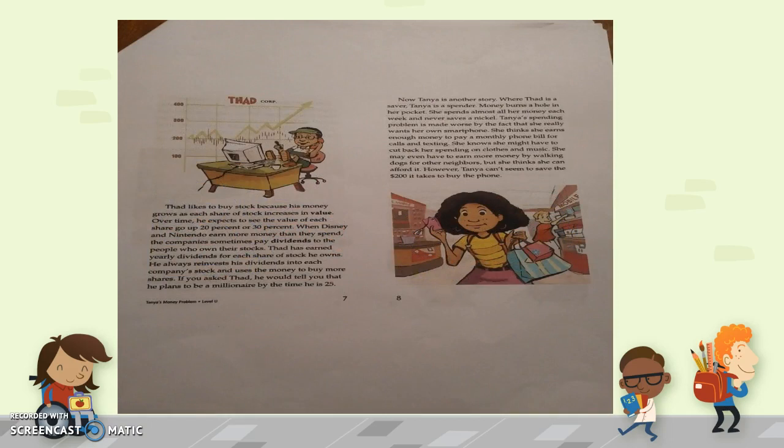Thad likes to buy stock because his money grows as each share of stock increases in value. Over time, he expects to see the value of each share go up 20% or 30%. When Disney and Nintendo earn more money than they spend, the companies sometimes pay dividends to the people who own their stocks. Thad has earned yearly dividends for each share of stock he owns. He always reinvests his dividends into each company's stock and uses the money to buy more shares. If you ask Thad, he would tell you that he plans to be a millionaire by the time he is 25.